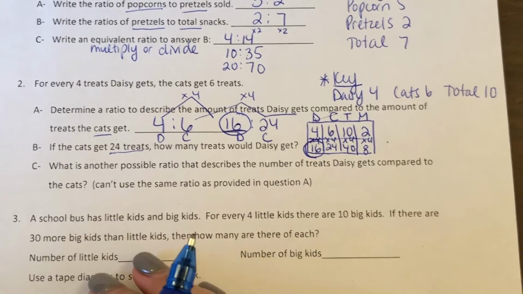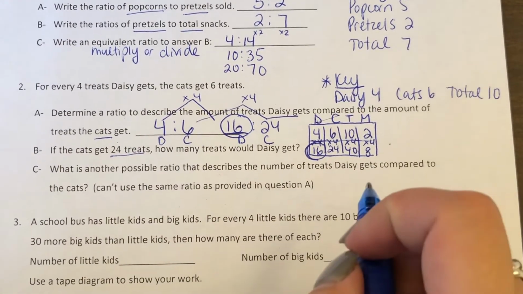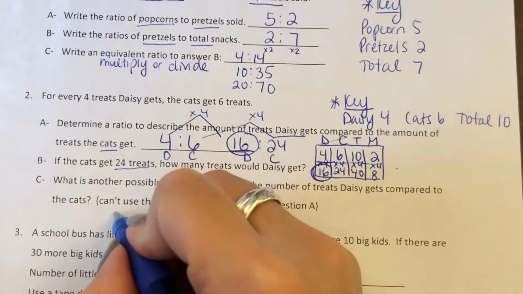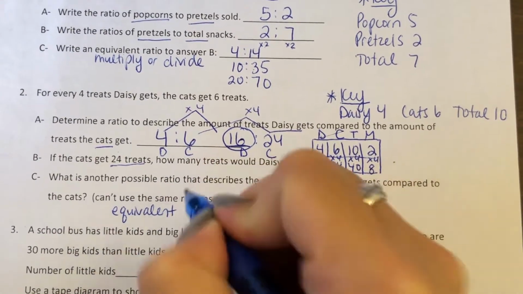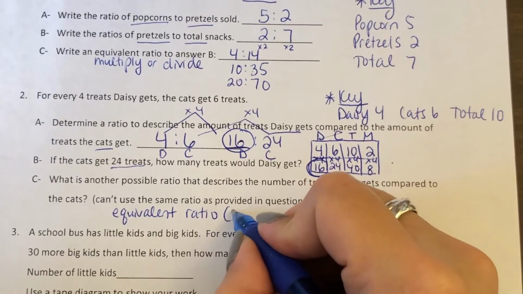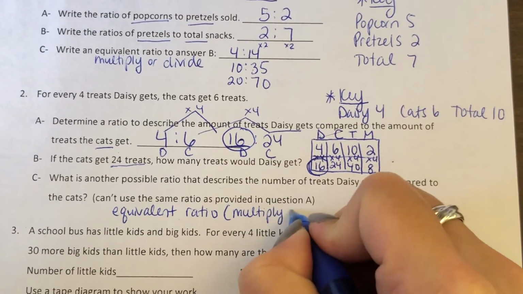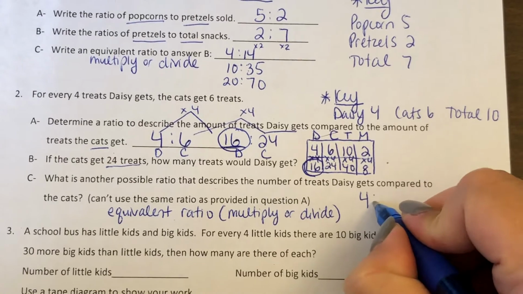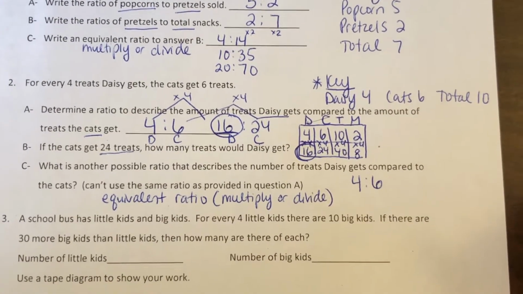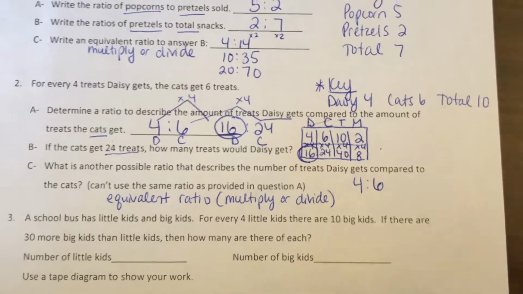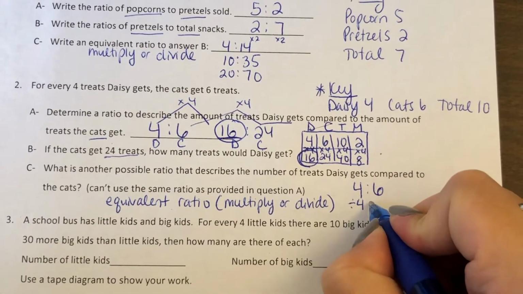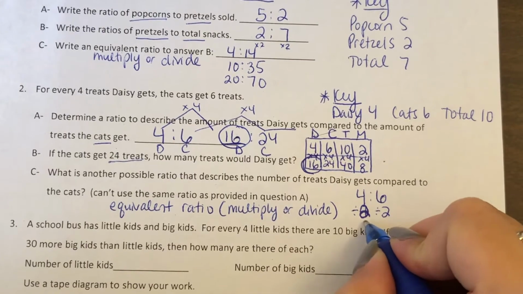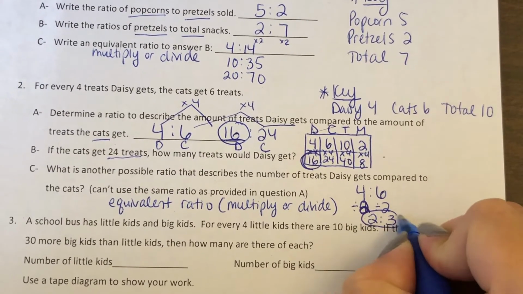So letter C says, what's another possible ratio that describes the number of treats Daisy gets compared to the cats? So that's basically just asking for an equivalent ratio. And in order to find that, you know that you can multiply or divide. So I can take my original ratio, 4 to 6, and I can divide. So if I'm finding another ratio that describes these treats, I can divide by 2, which is my greatest common factor. That would give me 2 to 3. So there's a possible ratio.